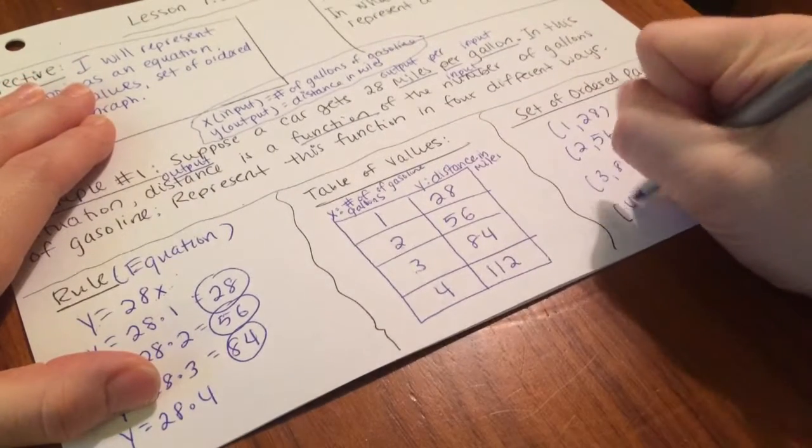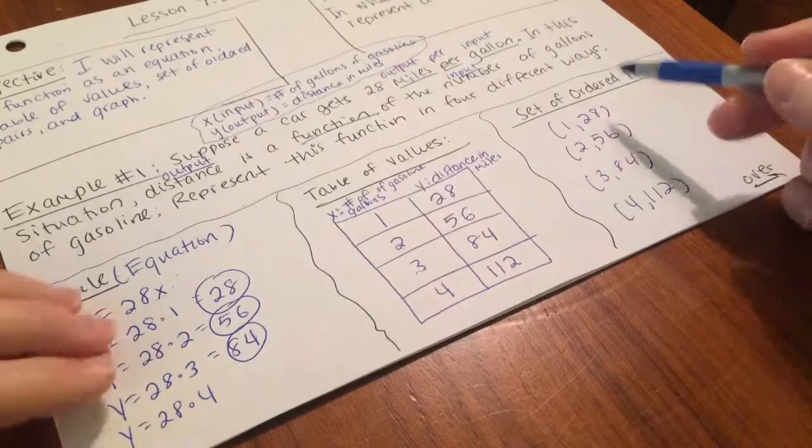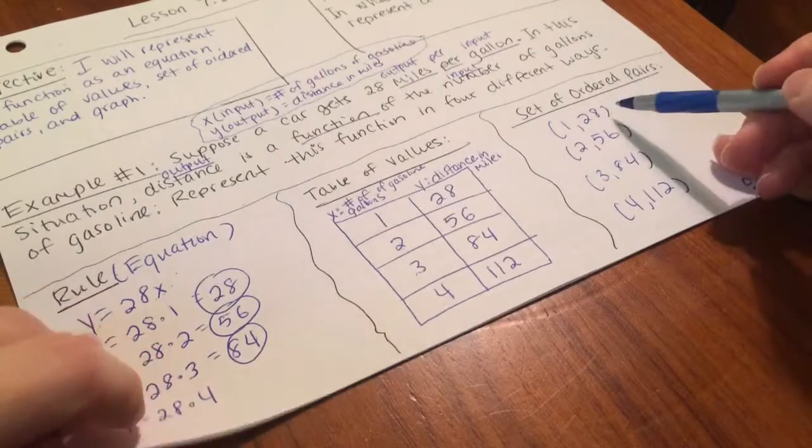And then 4 gallons gives you 112 miles. Okay, so we just got the set of ordered pairs.